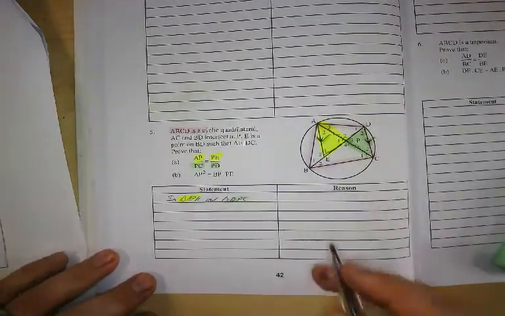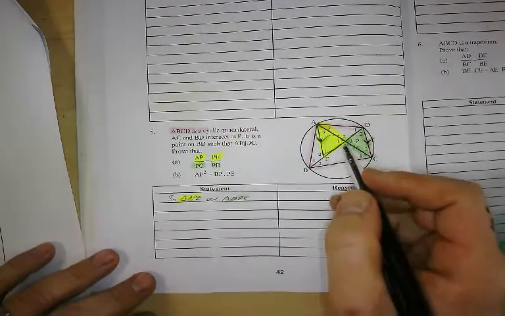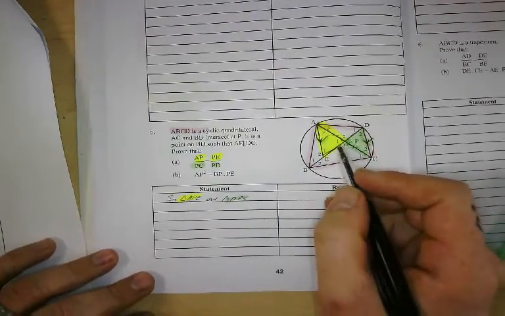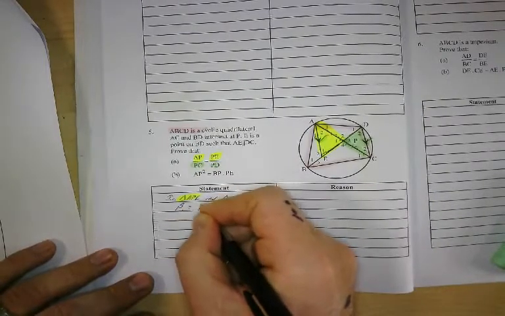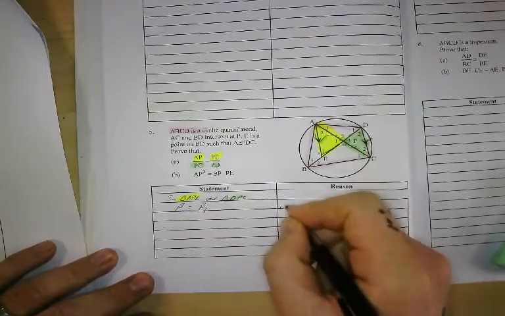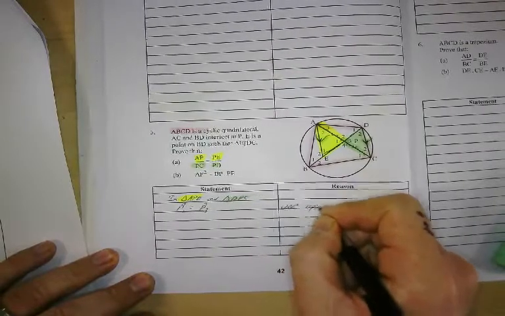So in triangle APE, what have I got for angles? Which angles are equal to each other? So I've got P1 in the yellow must be equal to P3 in the green. What is your reason? Vertically opposite angles.